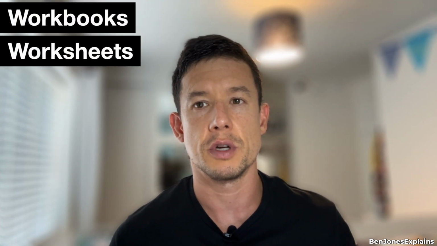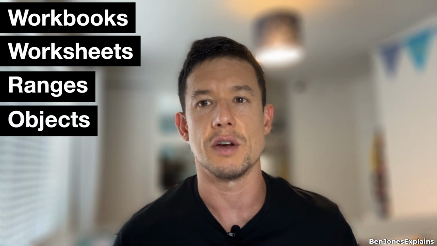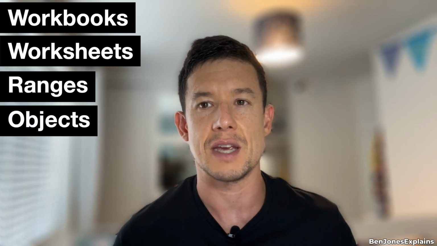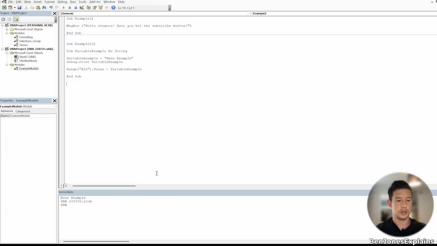However, Excel is made up of objects. These objects can be the workbook, the worksheets within the workbook, the ranges of cells within the worksheets, and then objects within those worksheets, such as tables, pivot tables, shapes. To illustrate workbooks and worksheets, we can set up another example subroutine. I'm going to call this one example 3.